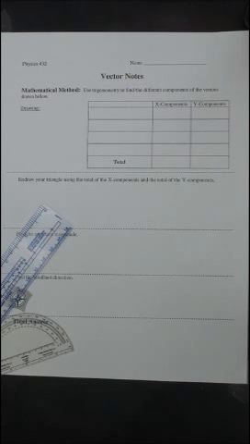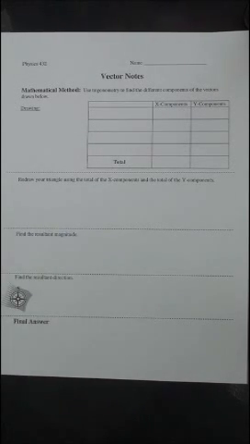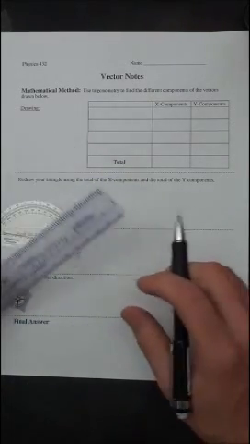So in this lesson, I'll be adding 4 vectors instead of just 2. And we'll do one that's a little bit tougher and show you how to do that. Before we begin, make sure that you have these vector notes, which you should have gotten in class. Also, you need a ruler and a protractor to help you with this lesson.